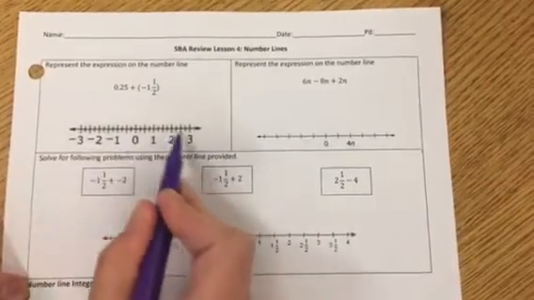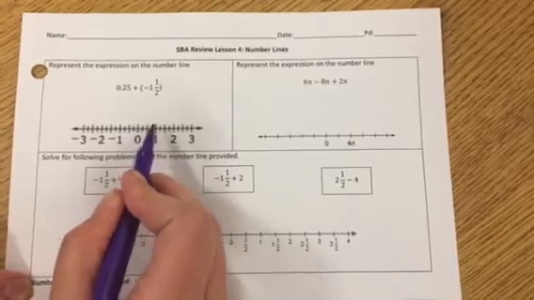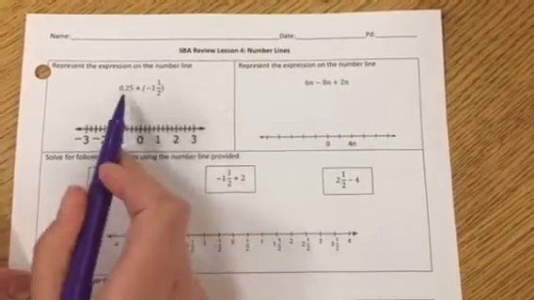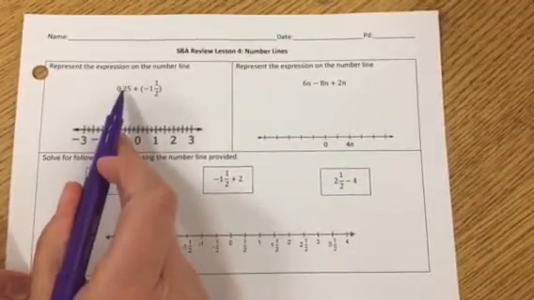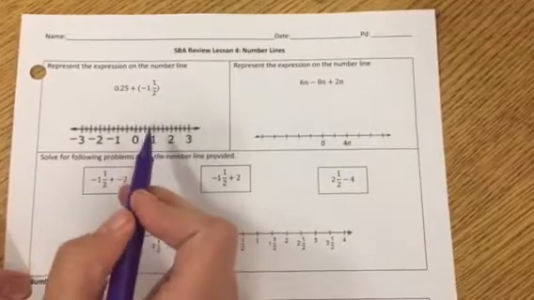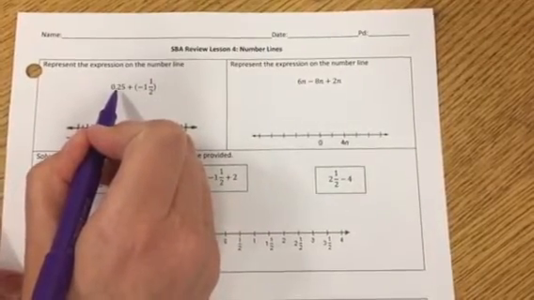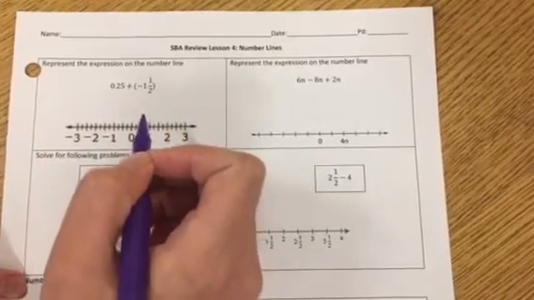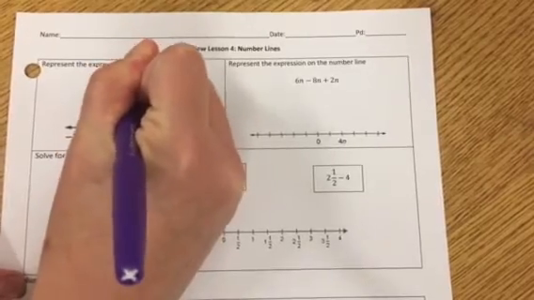If we look at our number line, it's divided into 1, 2, 3, 4 sections. I would recommend making everything into fourths. That might be a little easier to count hops. So thinking about 0.25, how many quarters are in a dollar, or how many fourths would that be? You said 1/4, you're correct.